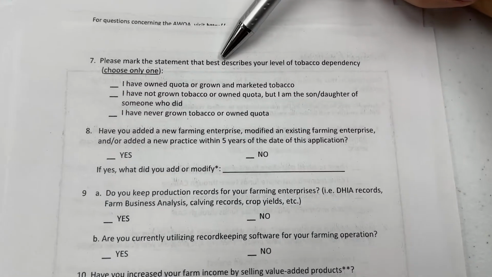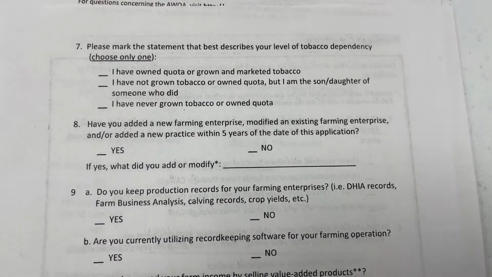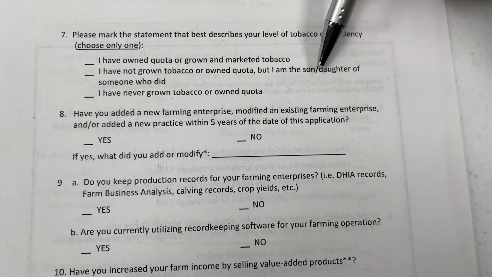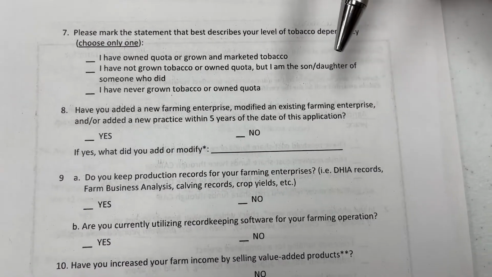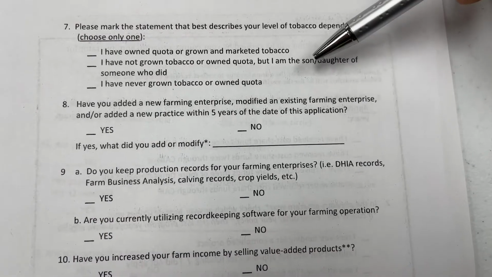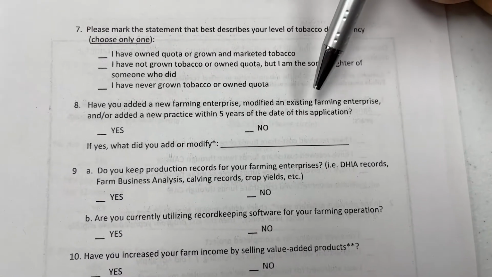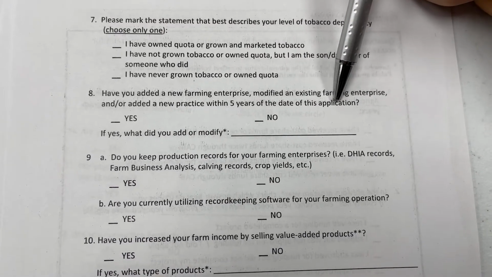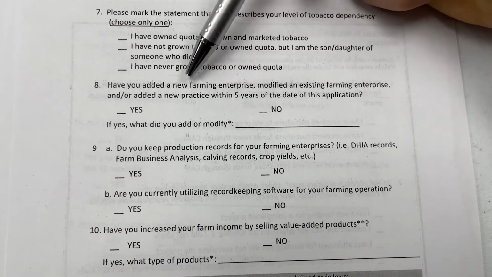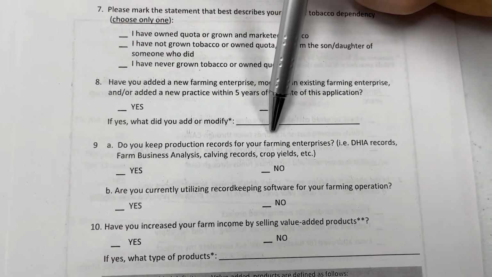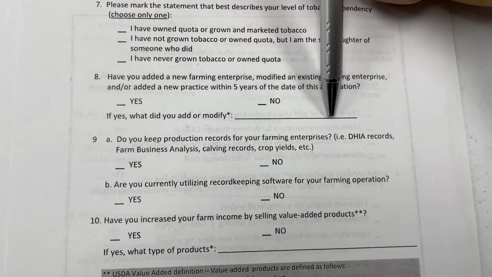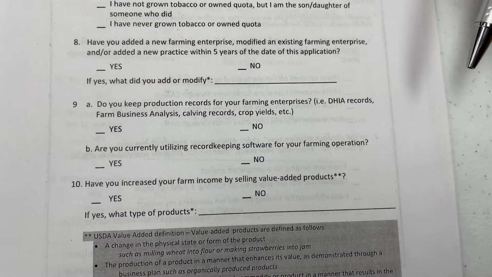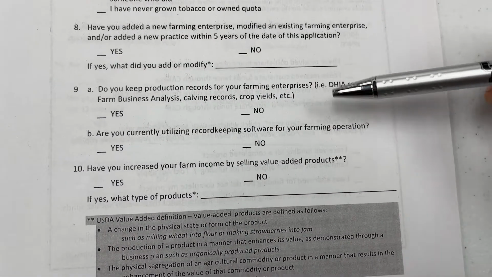You want to mark the statement that best describes your level of tobacco dependency. This would be whether you owned a quota, your son or your father or mother owned a quota, or if you never grew tobacco. And have you added any new farming enterprises, modified an existing farming enterprise, or added a new practice within 5 years of the date of this application? If you've added a new farming enterprise, then you need to list what that farming enterprise was in this blank right here. If you have any questions about what can qualify, call myself at the extension office or the administrator.